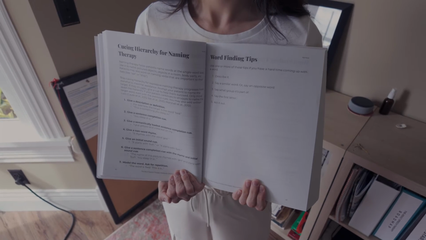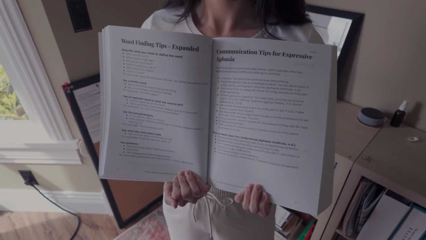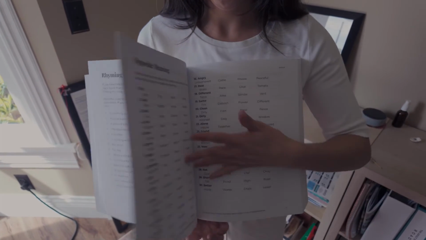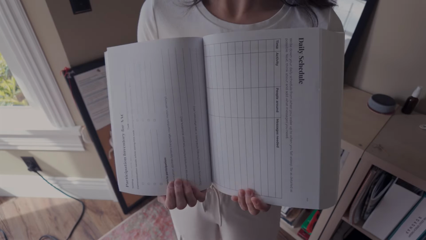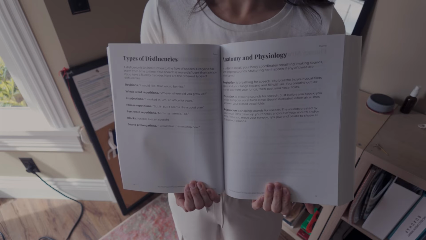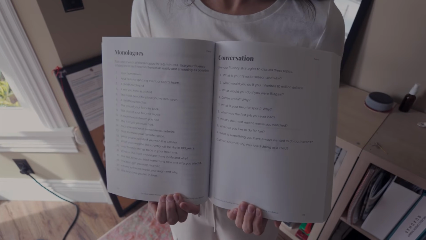Number 3, aphasia, including a cueing hierarchy for expressive aphasia, communication partner strategies, and so many worksheets for reading, writing, talking, and listening. Number 4, AAC, including a participation inventory template and simple needs board. Number 5, fluency, including handouts for different types of disfluencies, self-awareness for fluency, and monologue prompts.